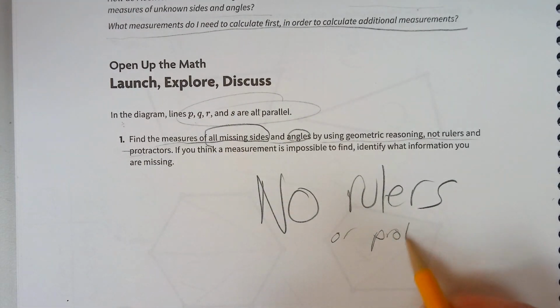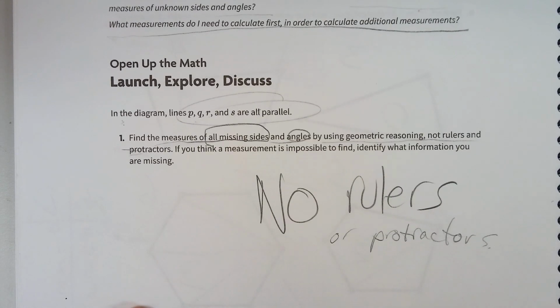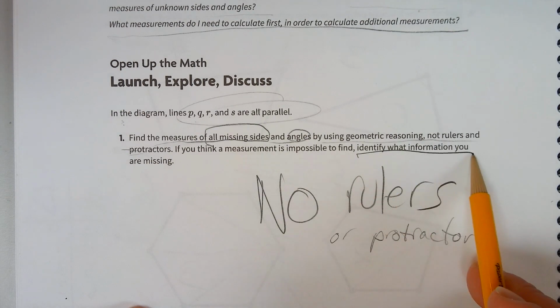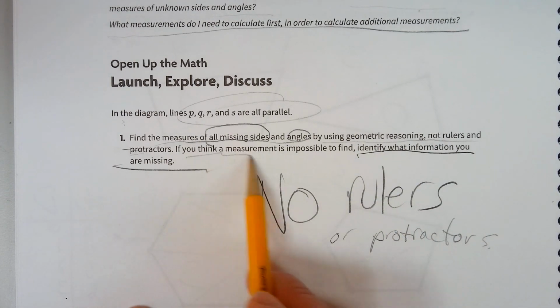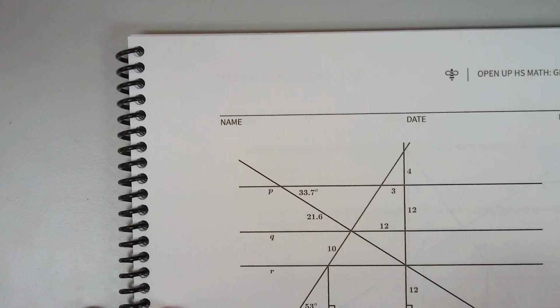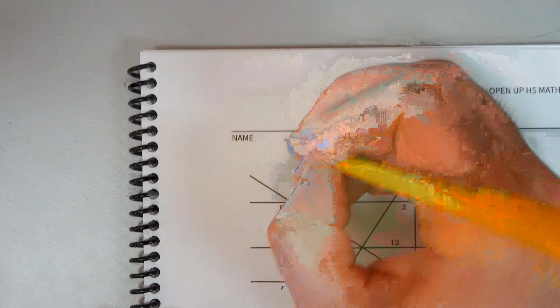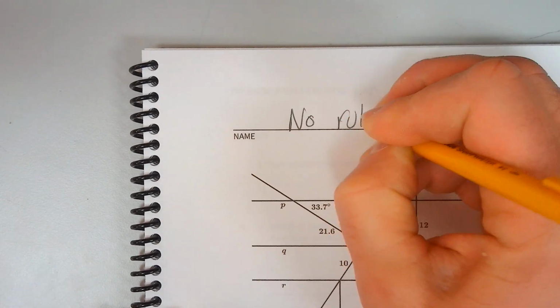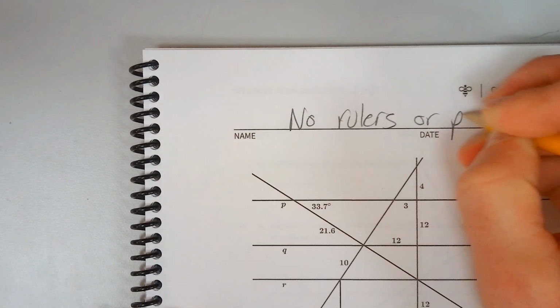Who uses protractors? I haven't even given you protractors. Some of you have them. If you think you can't find, you should be able to find all measurements. But if you can't find one, say, well, I would be able to find it if I knew this, this, or this. Okay. No rulers or protractors.